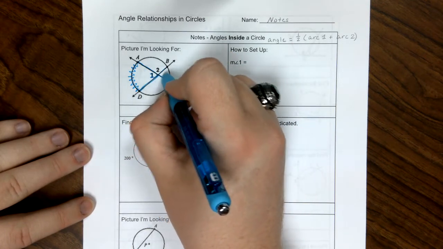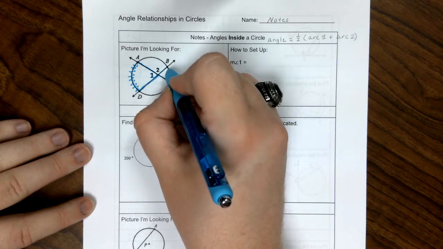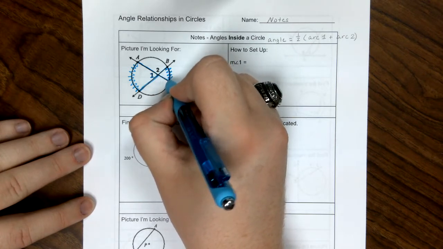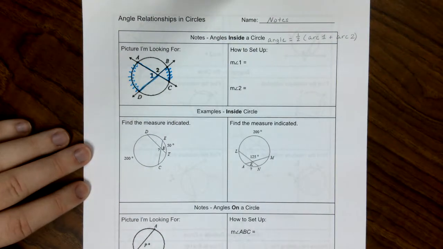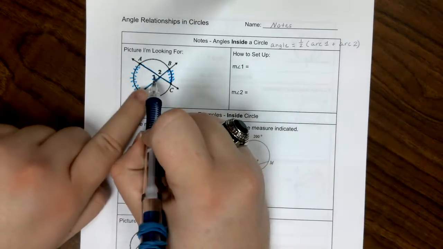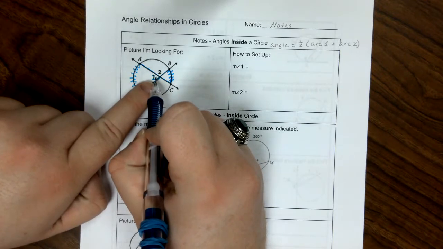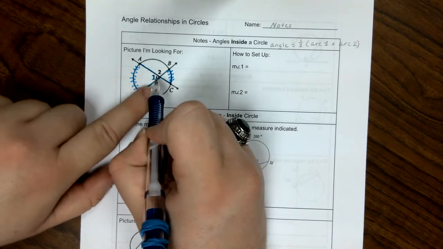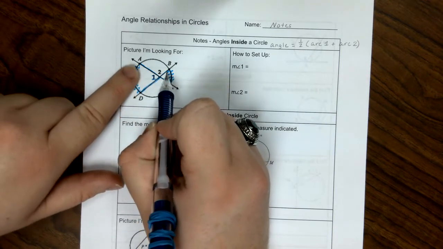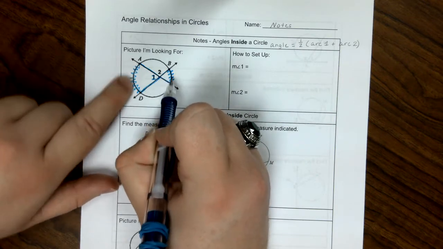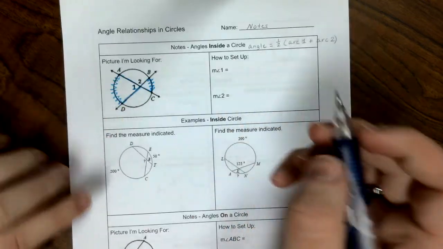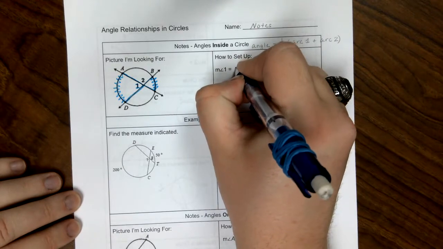And then for the back side, between these two, it's going to cut off this piece. So from the angle, you go to the left and then to the right, and those pieces that are caught in your X are the arcs you're going to use.